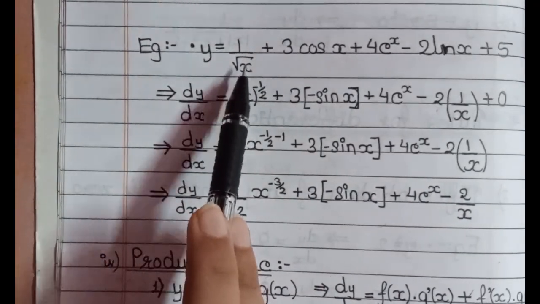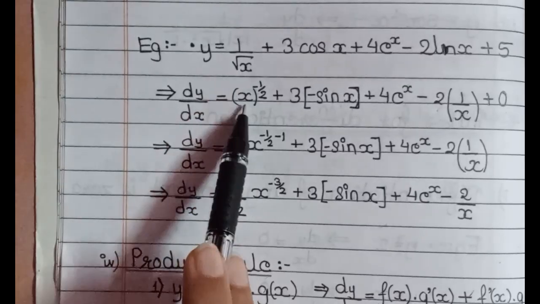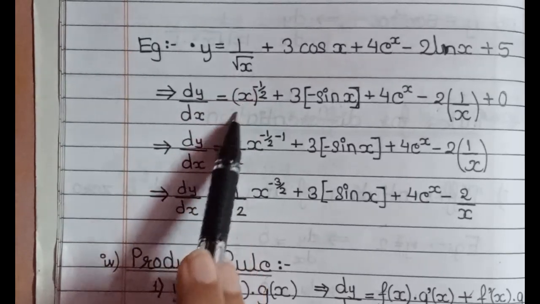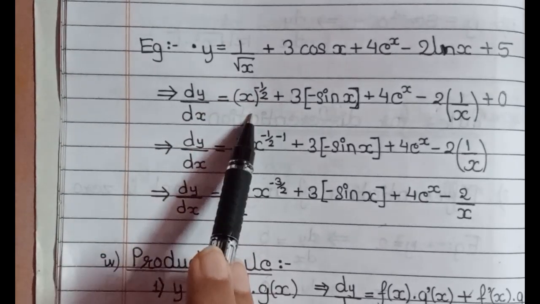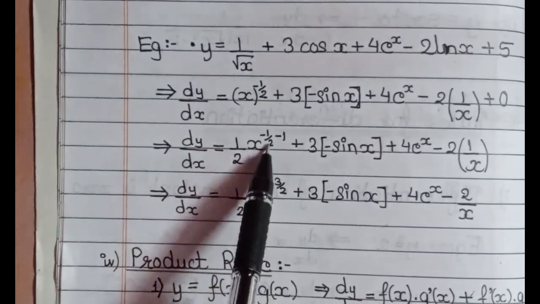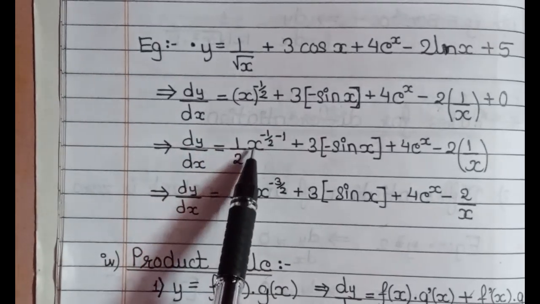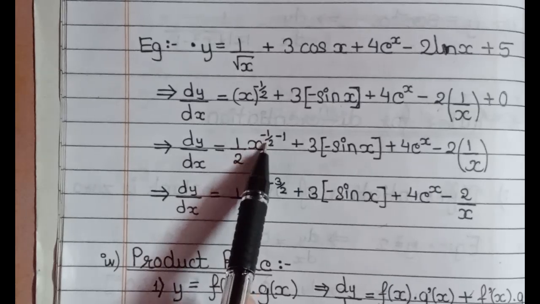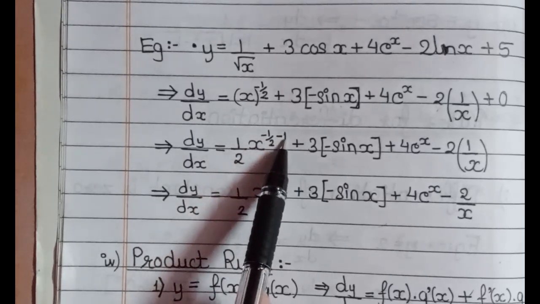Next step, dy by dx. Here we have only written 1 upon root x as x power minus half, so we shall now differentiate this. Differentiation of x power minus half is minus half x power minus 1 by 2 minus 1.